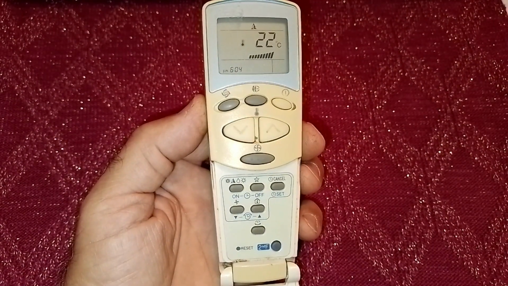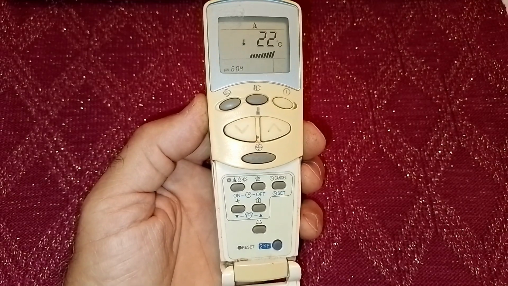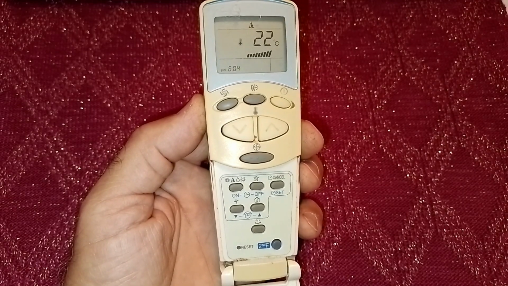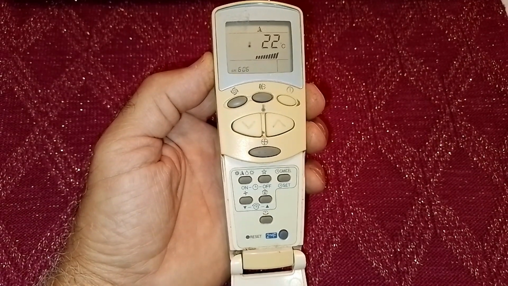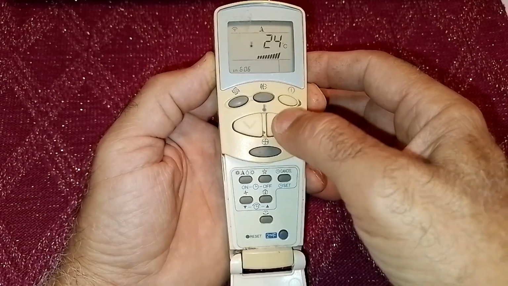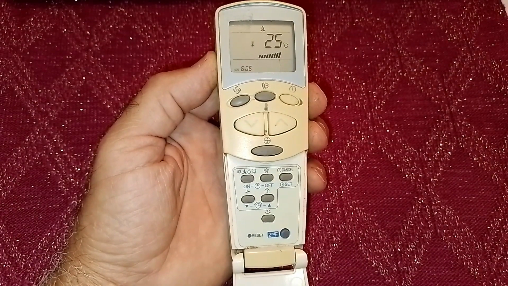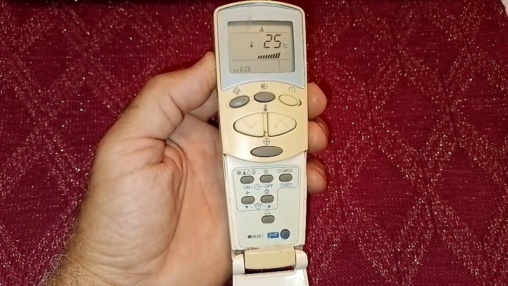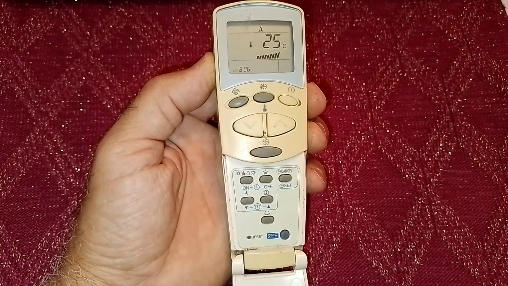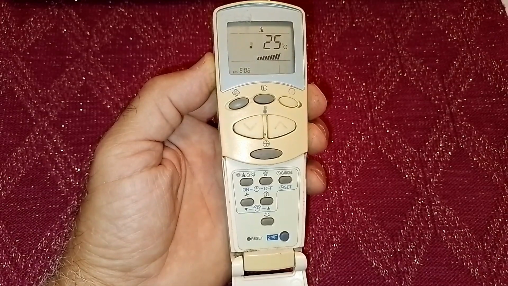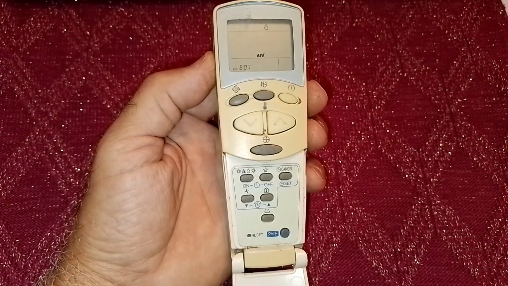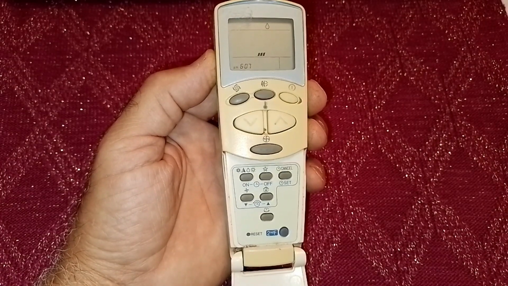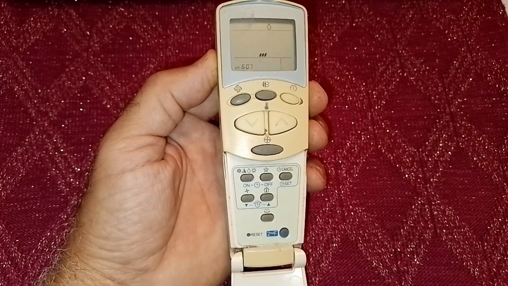This is auto mode. In this mode, the air conditioner tries to maintain the set temperature at the same level. For example, if we set the temperature to 25 degrees Celsius in this mode, if the temperature drops below 25 degrees Celsius, the air conditioner will work in heating mode, and if it rises above, it will work in cooling mode. When we press the mode button again, the air conditioner switches to drying mode. This mode is designed to reduce the humidity in the house.